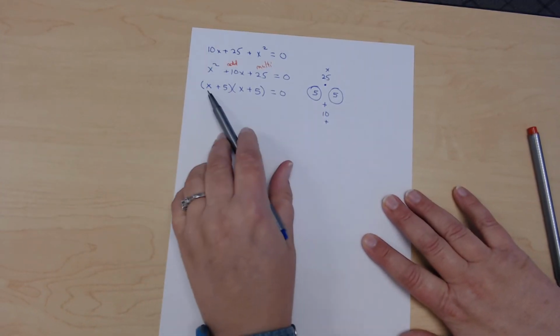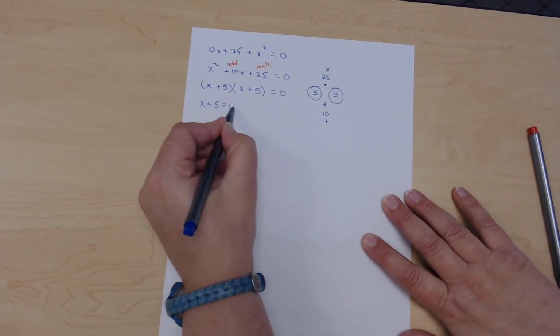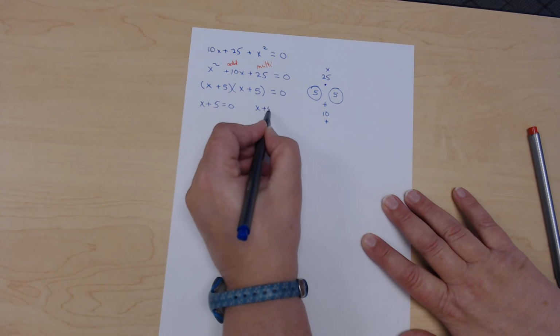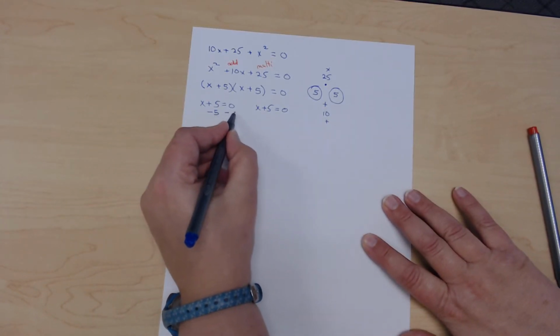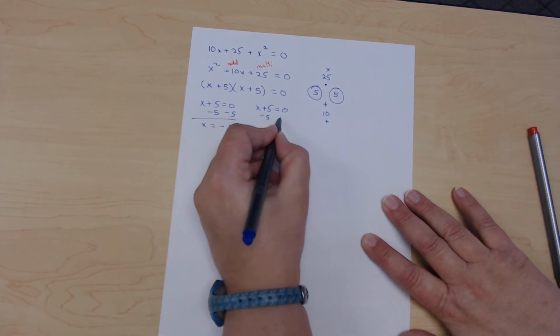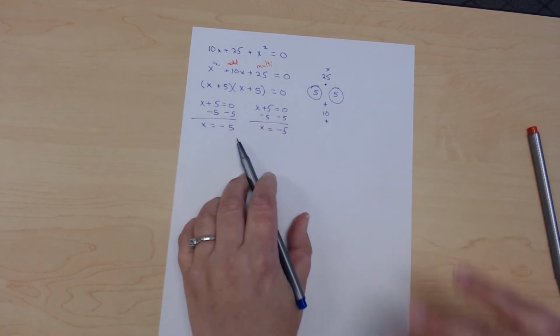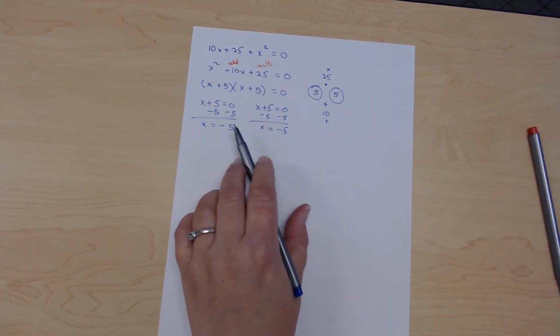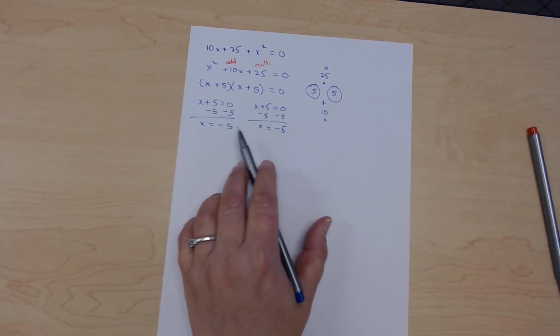Now, if you want to go right to your answer, you can. Otherwise, you do x plus 5 equals 0, and this just happens to be x plus 5 again equals 0. So subtract a 5, x is negative 5. Subtract a 5, x is negative 5. All right, so now the answer, you're supposed to have two answers, which we do. This one's just a special case because it's the same answer.